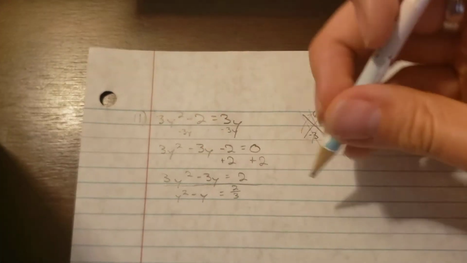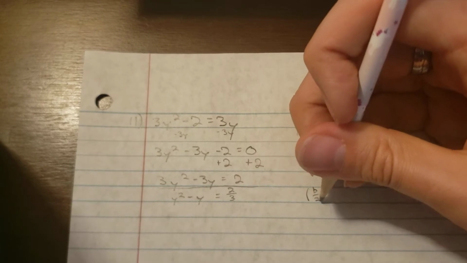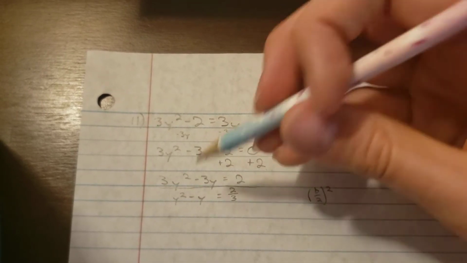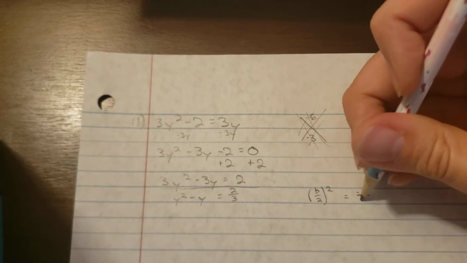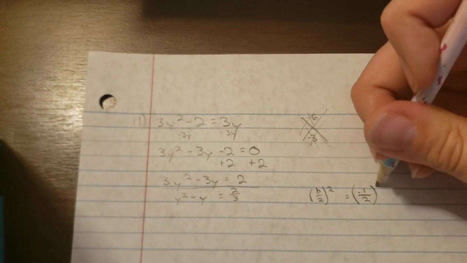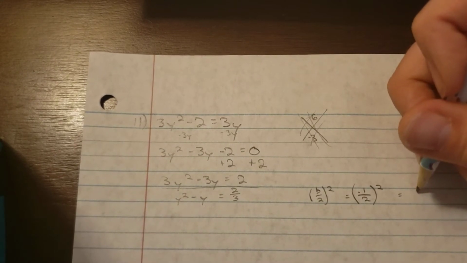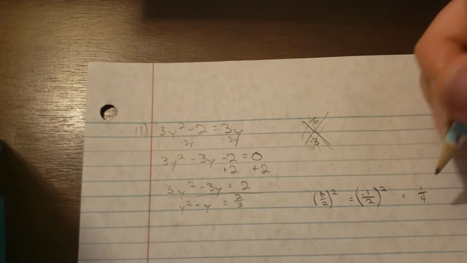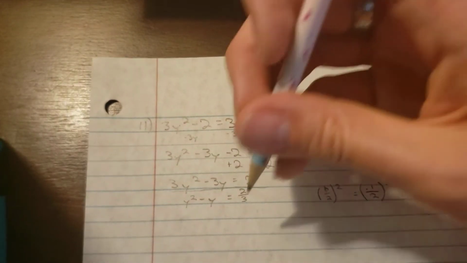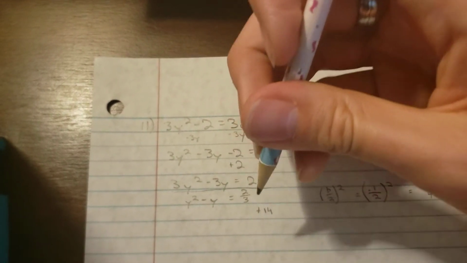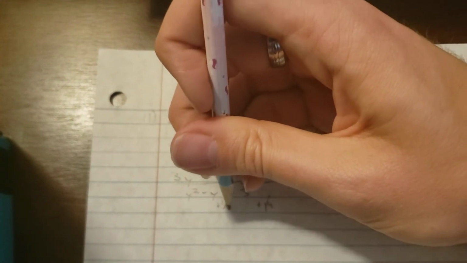Okay. My b over 2 squared is -1 over 2 squared, which is 1/4. So I'm going to add 1/4.